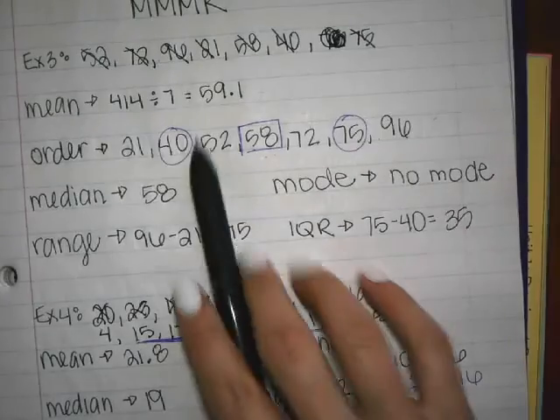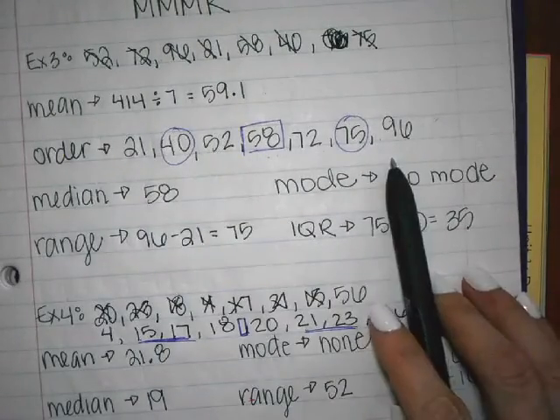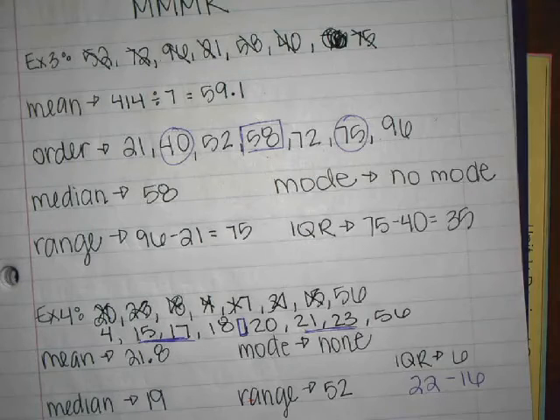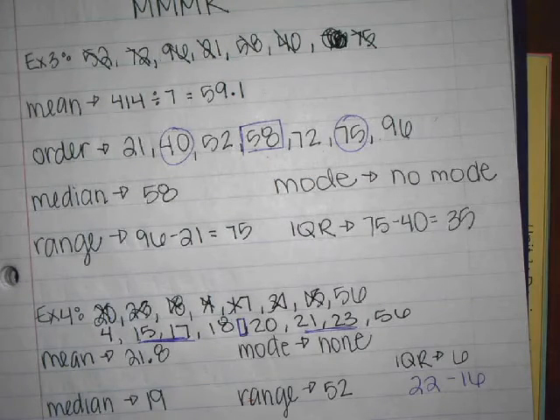Okay. This one, 96. We could say 96, and we would say what? I would say both 21 and 96 on that one. So you can have more than one outlier. Is that understood, guys? Just like you can have more than one mode. Questions on that?